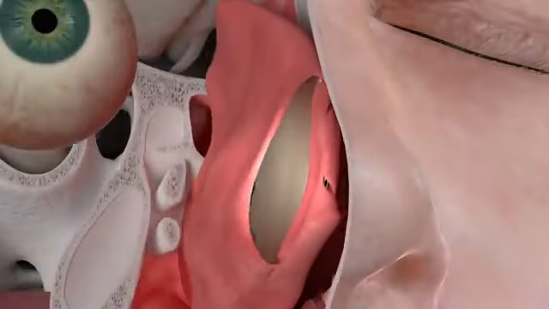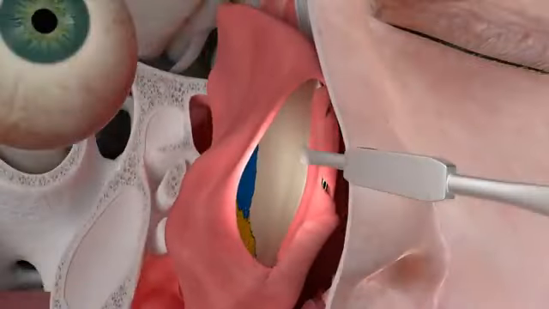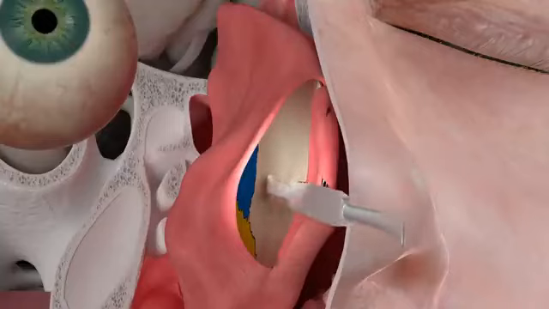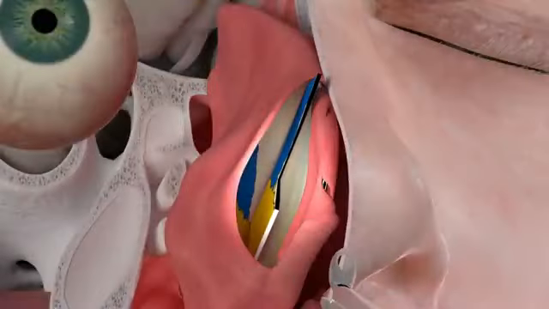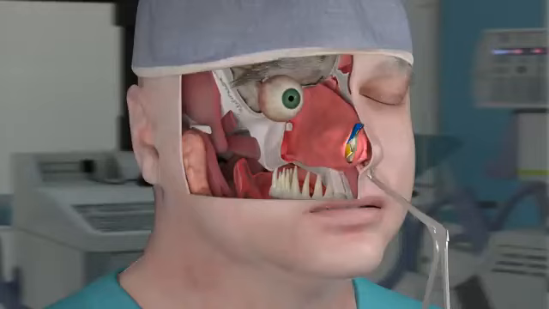Once it is accessible, the off-center portions of bone are removed or repositioned. Cartilage is straightened using various techniques. Once the deviation is corrected, the mucous membrane is returned to its original location and sutured into place.